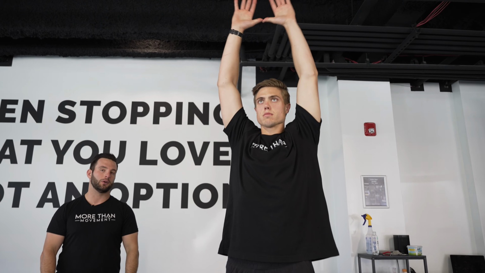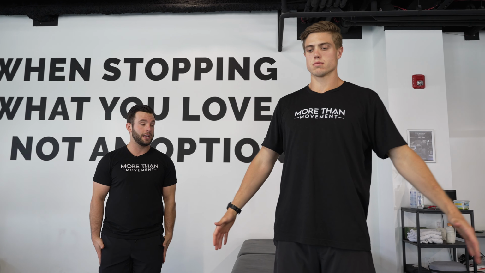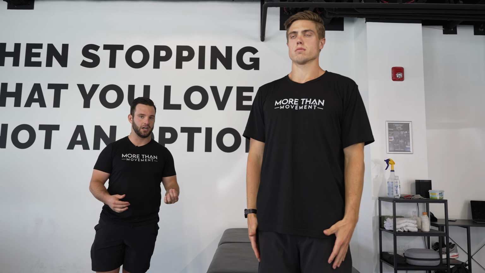So this is an example of shoulder abduction or abduction. His arms are moving away from the center of his body. As he pulls his hands back down against his body, that's the example of adduction.